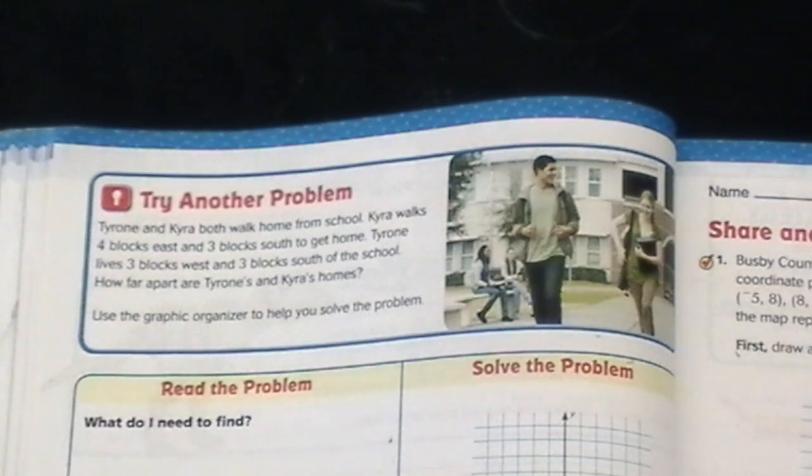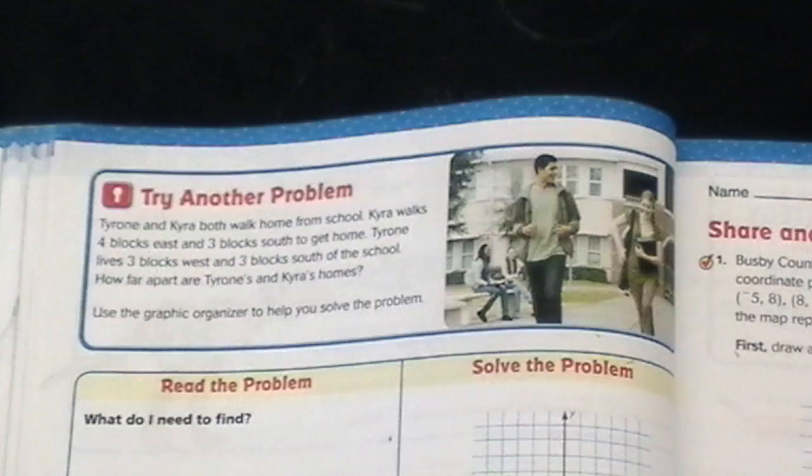So again, I'm going to slide my textbook up, but you may need to look back at the word problem to help you follow along. All right, read the problem. What do I need to find? Well, let's think about that.